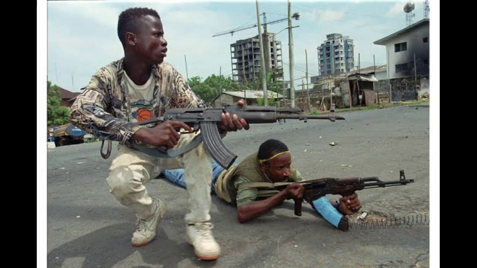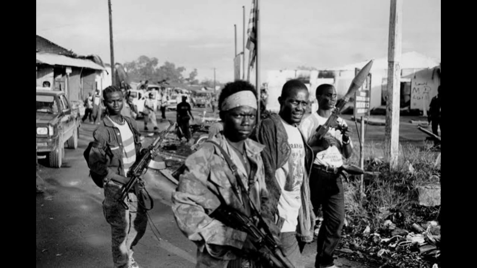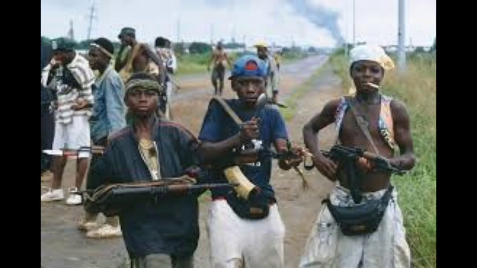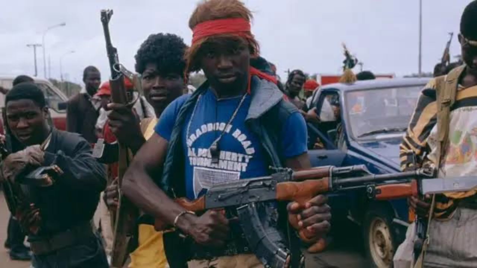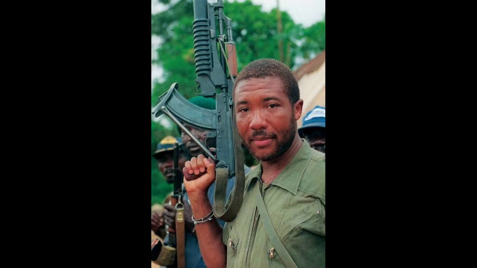Outcome: the conflict ended in 1996 with the signing of the Abuja Accords, which led to the formation of a transitional government, and the election of Charles Taylor as president in 1997. The war resulted in the deaths of an estimated 250,000 people and displacement of over 1 million people. The conflict also had significant economic consequences, with the destruction of infrastructure and a decline in foreign investment.